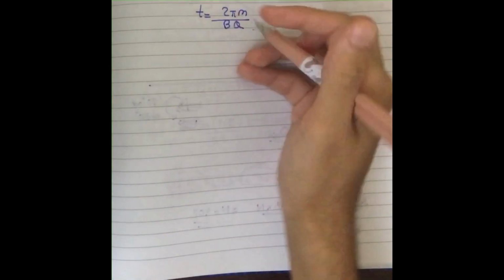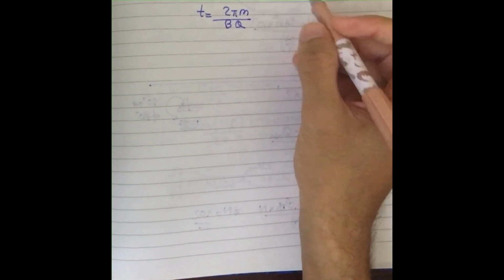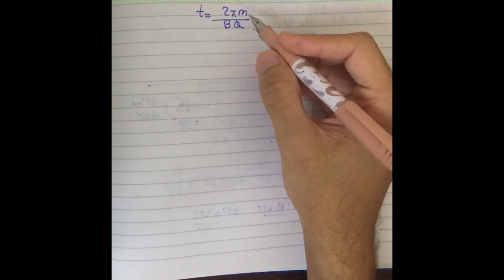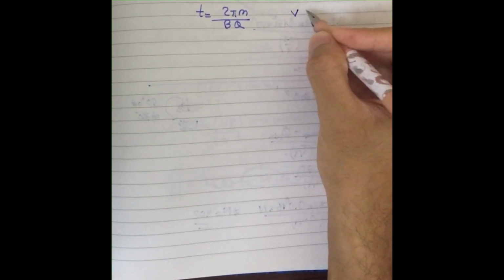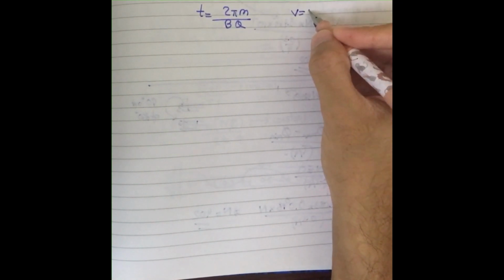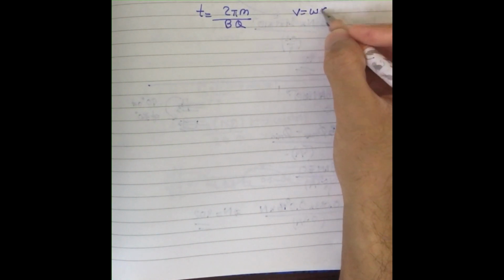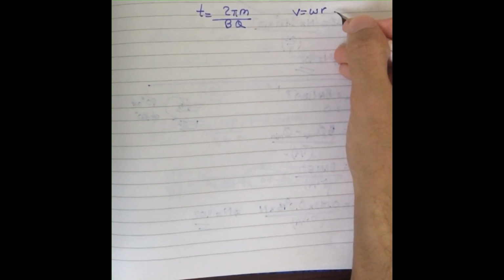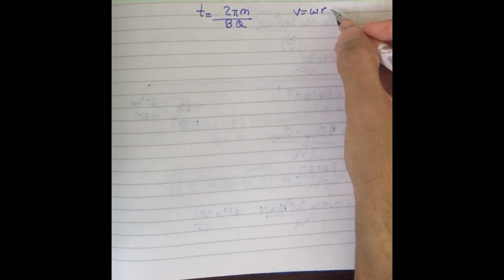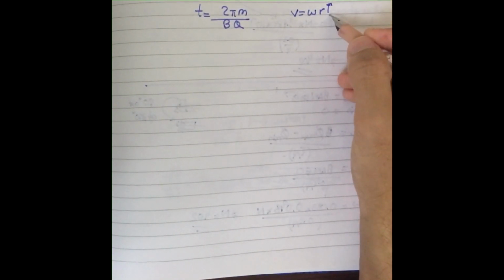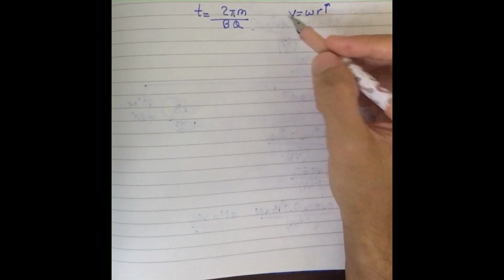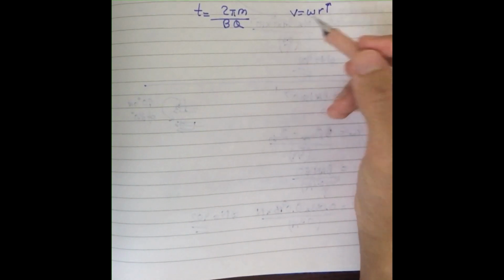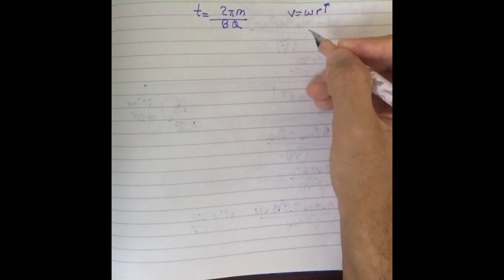We know that v equals omega times r. If r is constant, and if T is constant, r is constant as well. So if r is constant, the velocity is also constant, the speed is also constant.